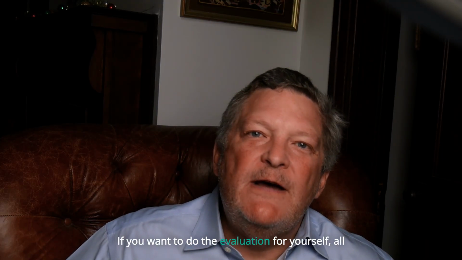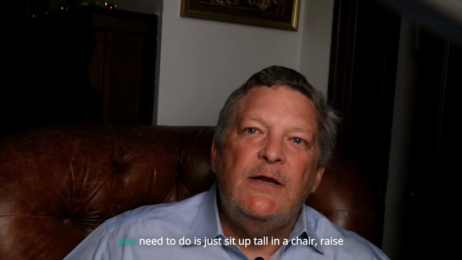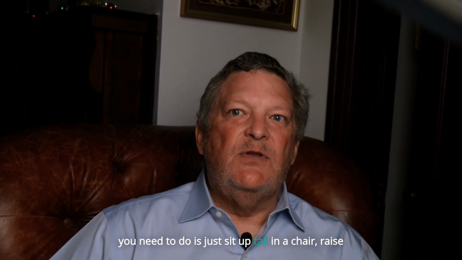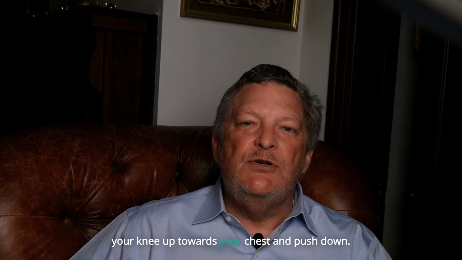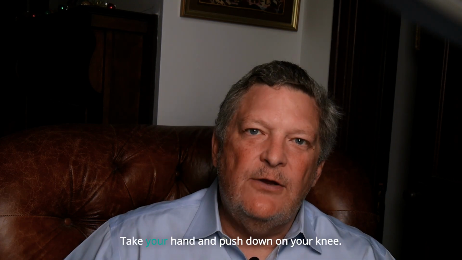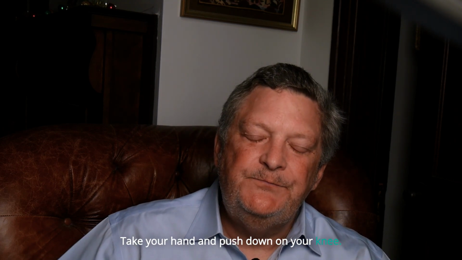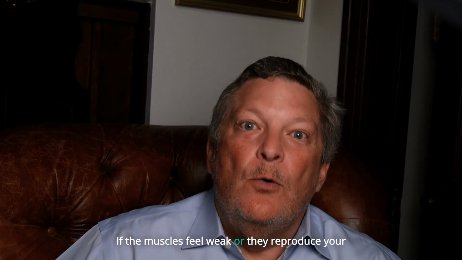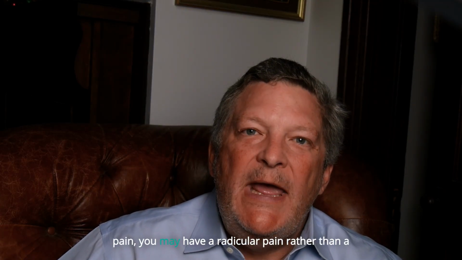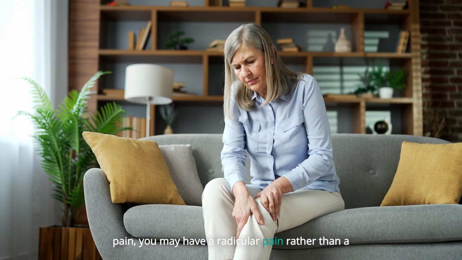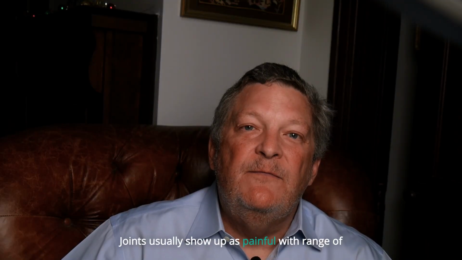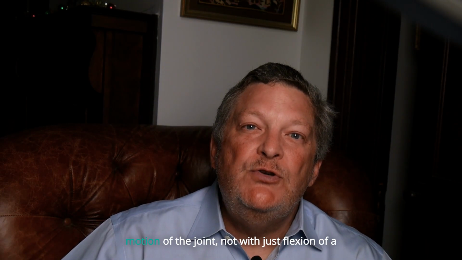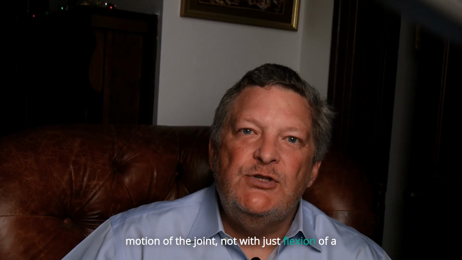If you want to do the evaluation for yourself, all you need to do is just sit up tall in a chair, raise your knee up towards your chest and push down. Take your hand and push down on your knee. If the muscles feel weak or they reproduce your pain, you may have a radicular pain rather than a joint problem. Joints usually show up as painful with range of motion of the joint, not with just flexion of a muscle or flexion against resistance.